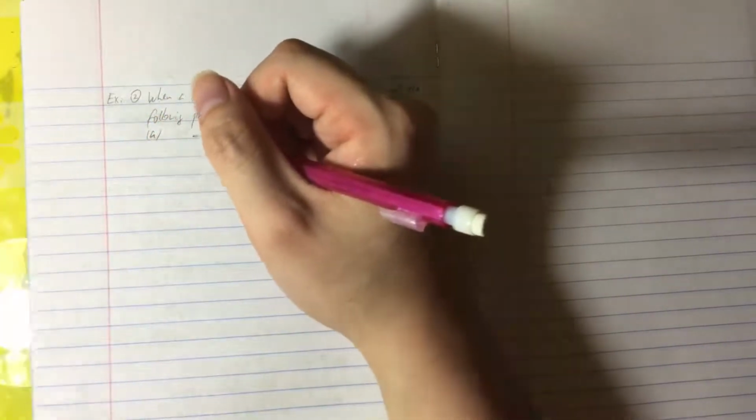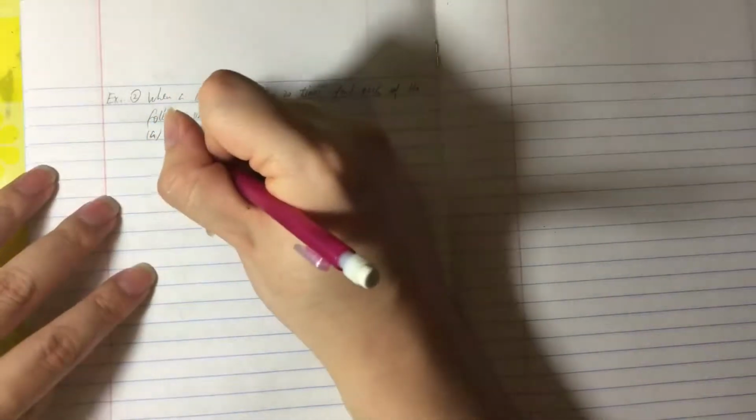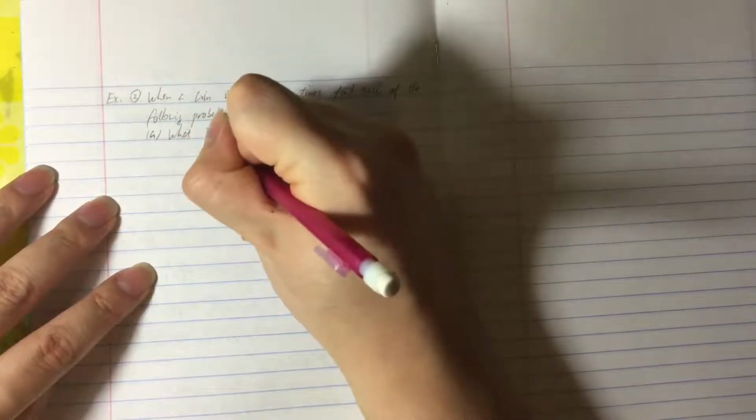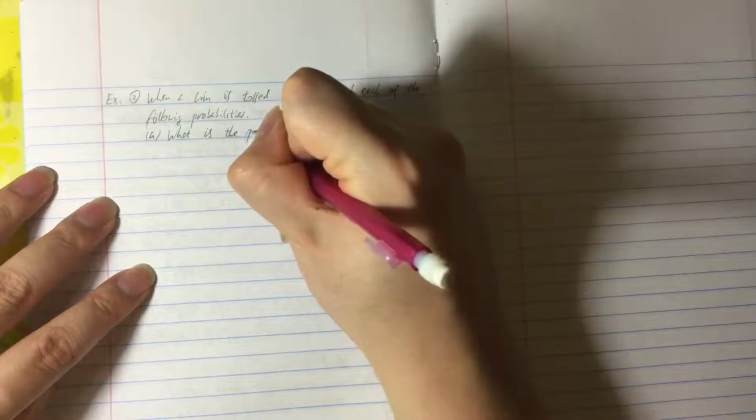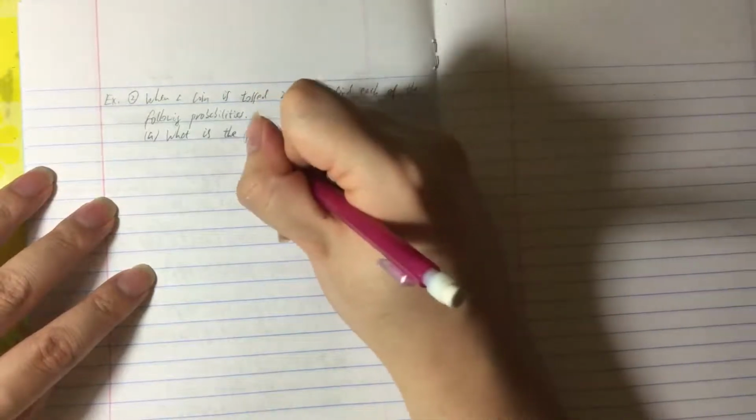Part A. What's the probability of getting exactly 10 heads?